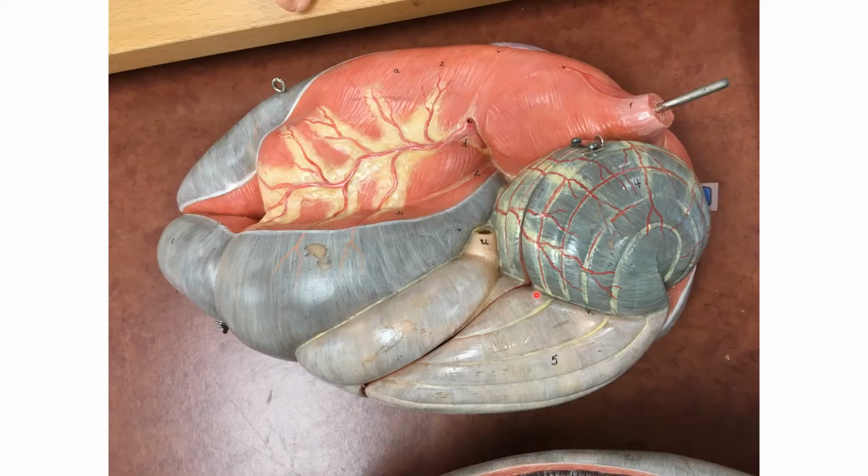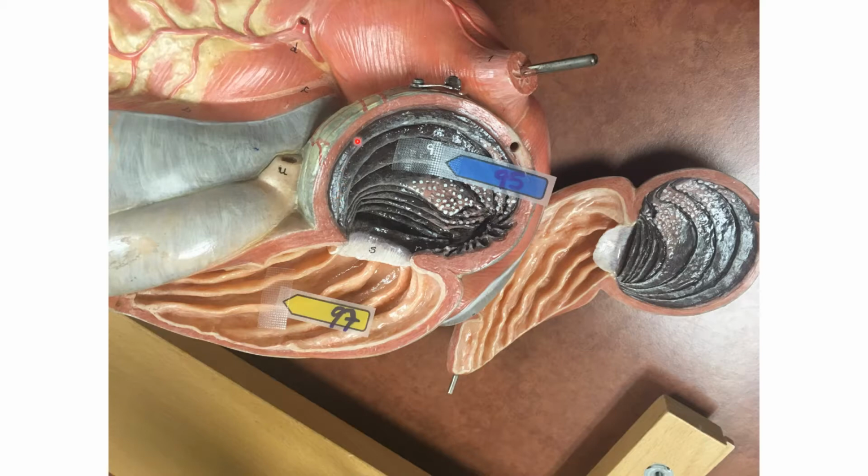The omasum has many plies and is the third compartment of the forestomach and aids in mechanical breakdown of ingesta and in the absorption of water. The omasum will then drain into the true enzymatic digestive stomach, also known as the abomasum.